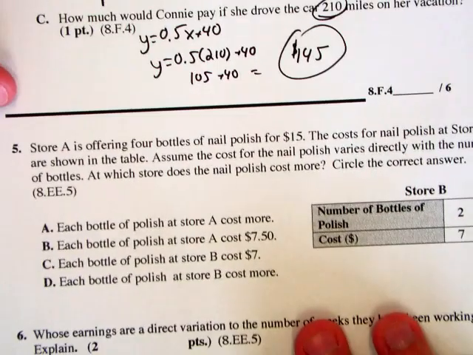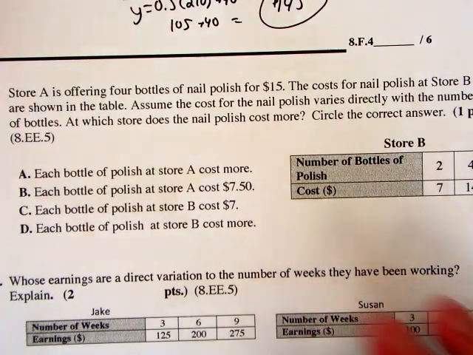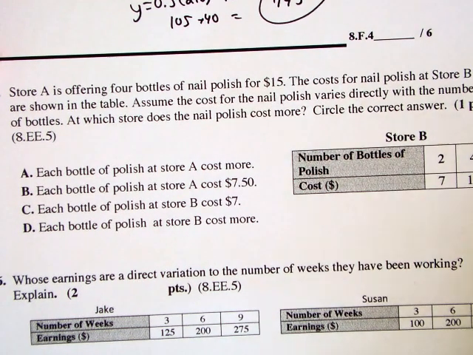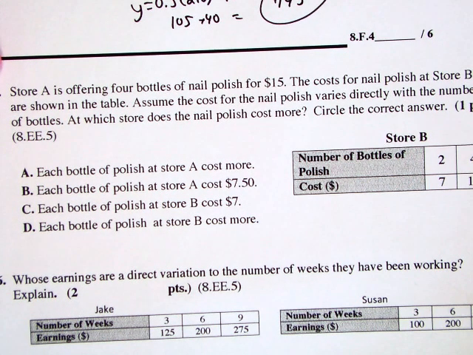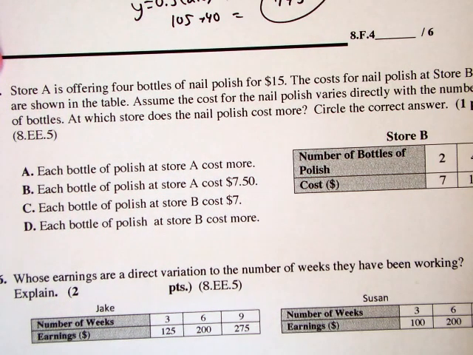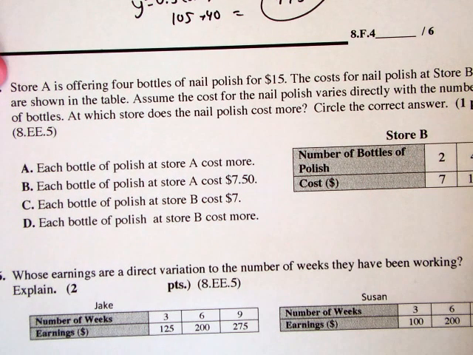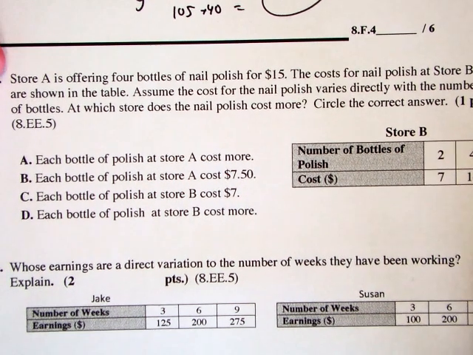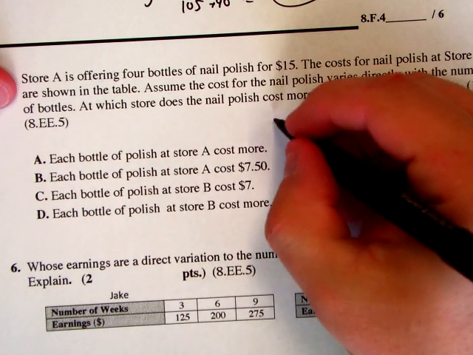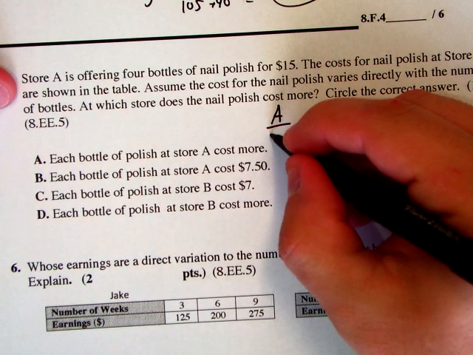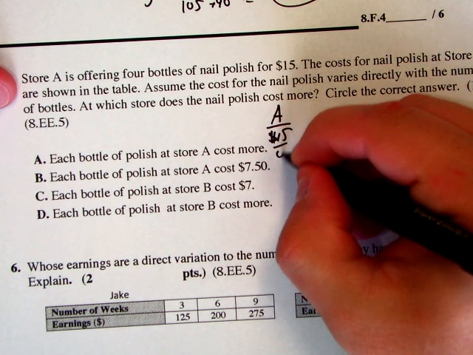Number 5, store A is offering 4 bottles of nail polish for $15. The cost for nail polish at store A or store B is shown in the table. Assume the cost for the nail polish varies directly with the number of bottles. At which store does nail polish cost more? So for A, it's $15 for 4 bottles.